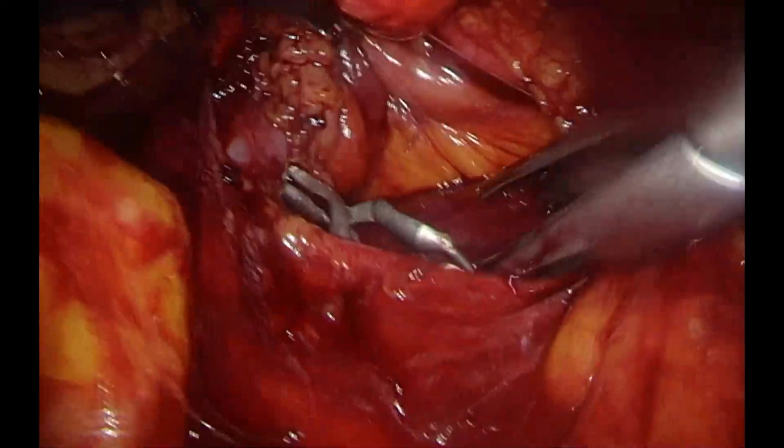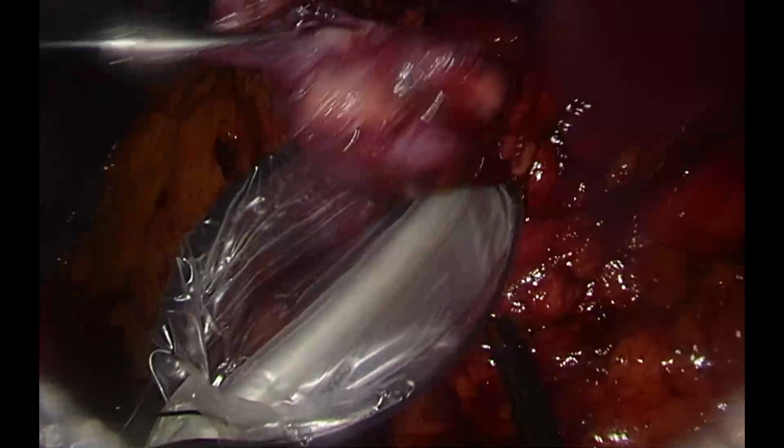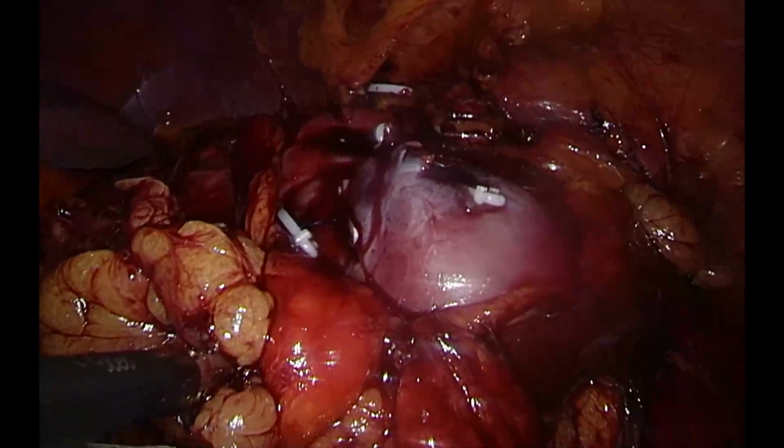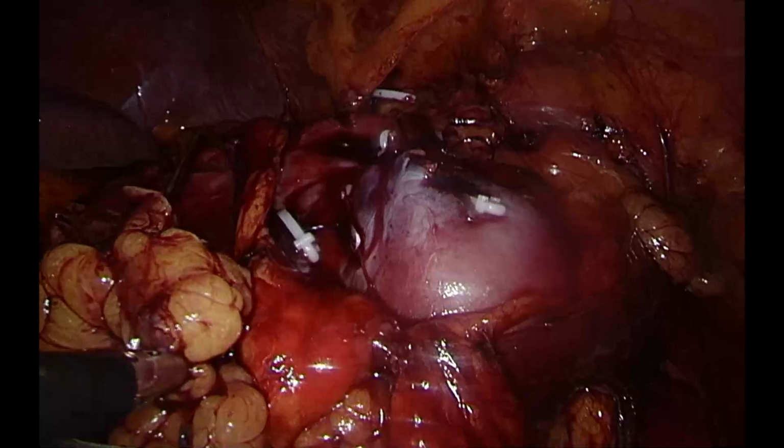The renal artery clamp was removed, and good perfusion was observed. The tumor was retrieved using an endobag. The ports were closed in layers, and the patient was extubated without complications.